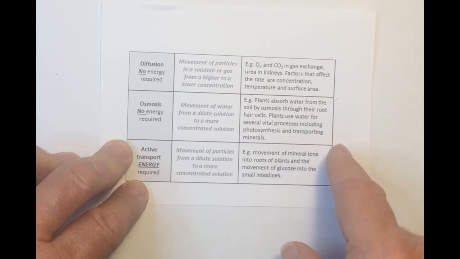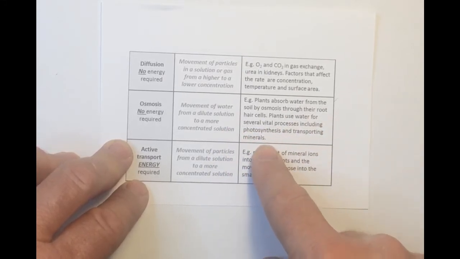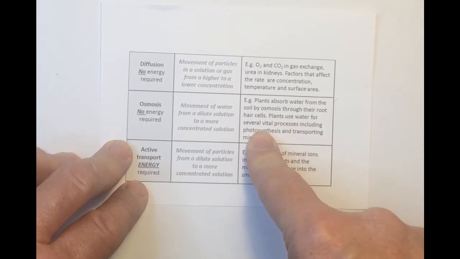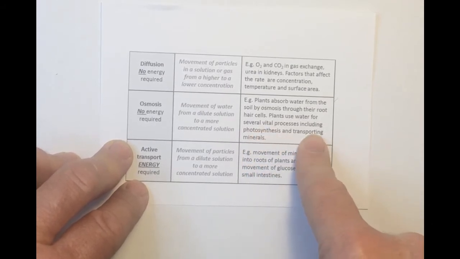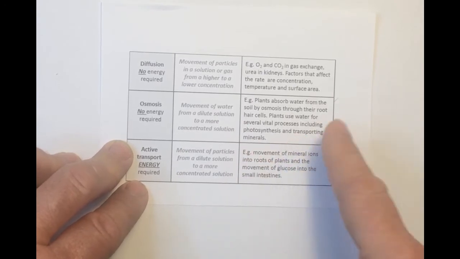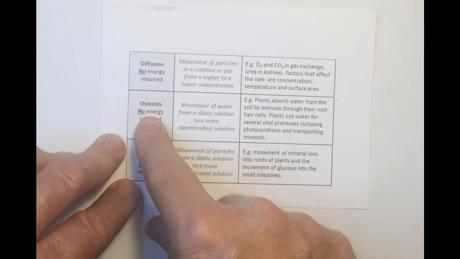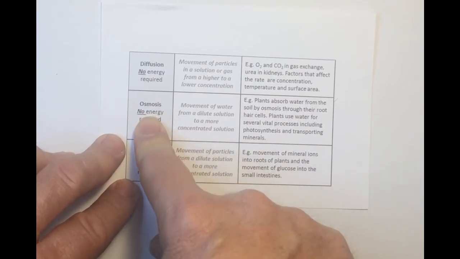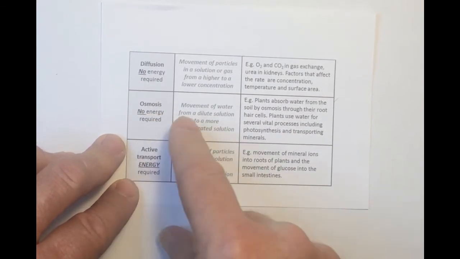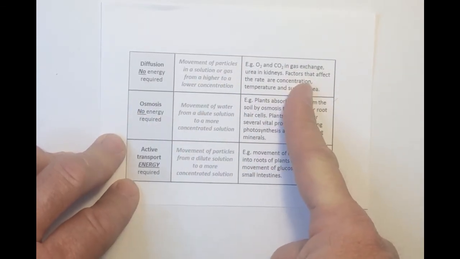Additional information is plants then use this water for photosynthesis and transporting minerals. So photosynthesis must have water to happen, and transporting minerals through your phloem and your xylem, that also must have the water. Another key thing about osmosis is the fact that there's again no energy required. Okay, so the water going from outside a root into a root doesn't require any energy.